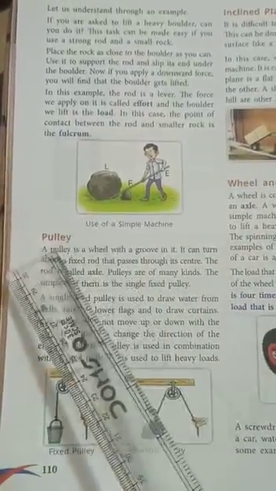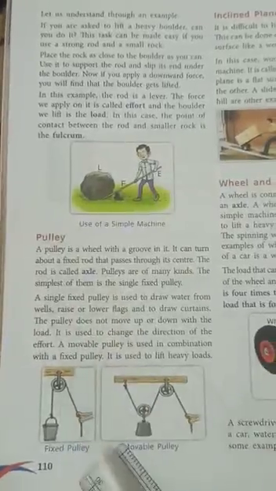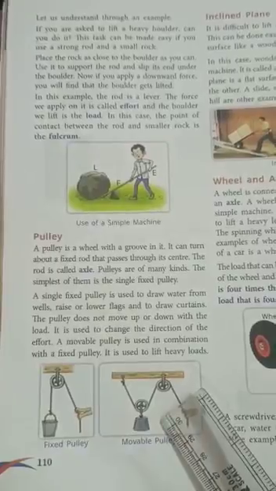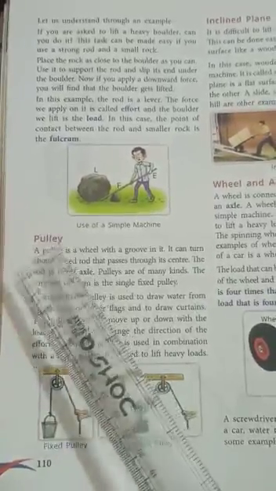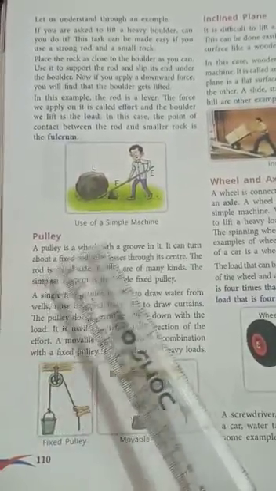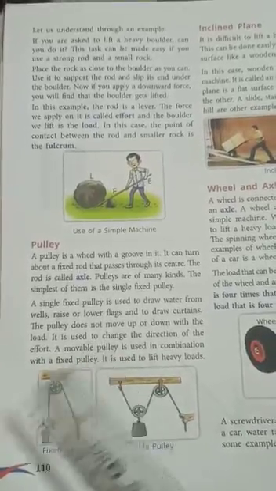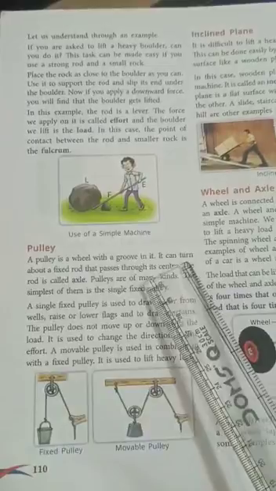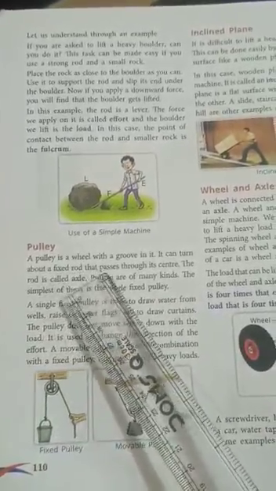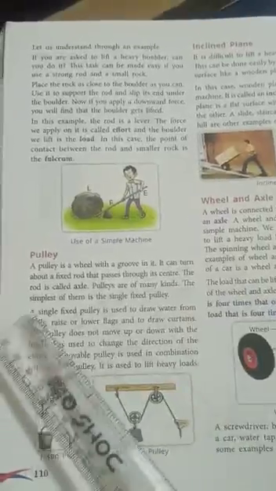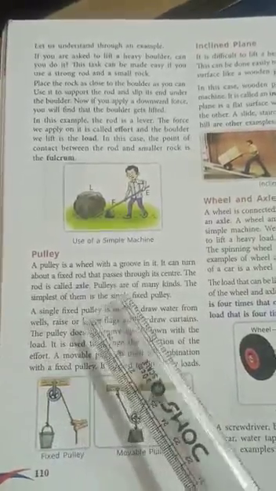Now we will understand what a pulley is. You can see this picture. This is a fixed pulley, this is a movable pulley. So first of all, we will understand what a pulley is. A pulley is a wheel with a groove in it. See, this is a wheel, with a groove in it. It can turn about a fixed rod that passes through its center. The rod is called an axle.